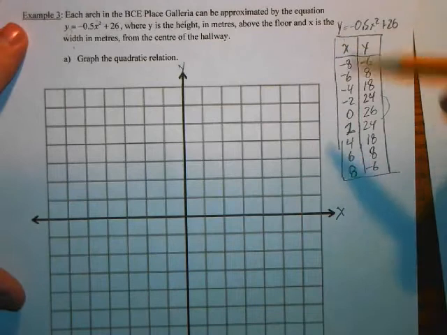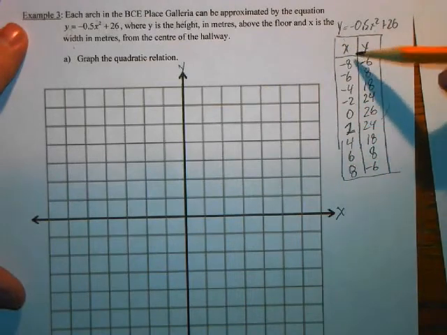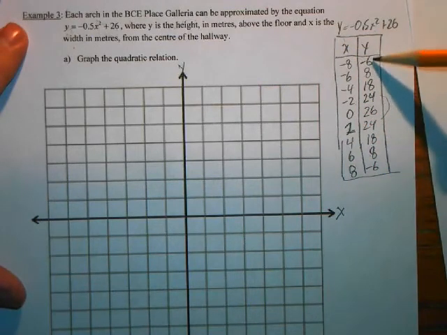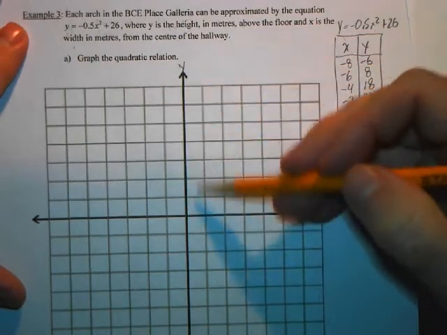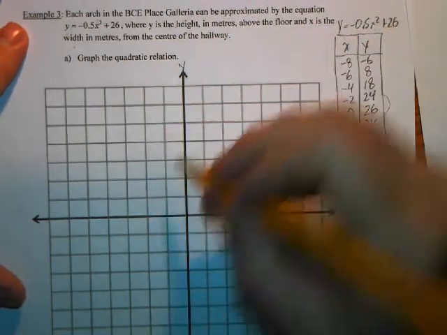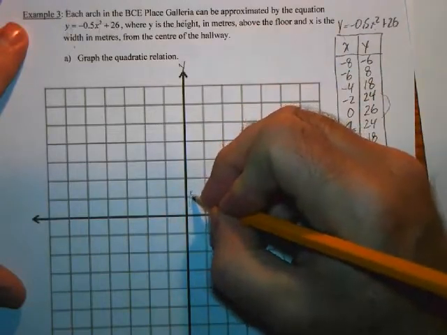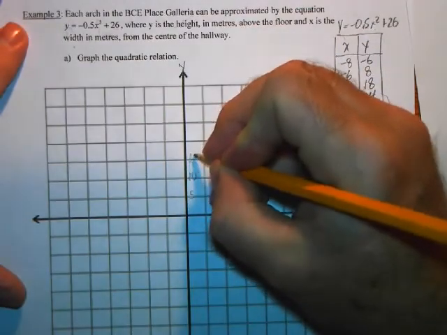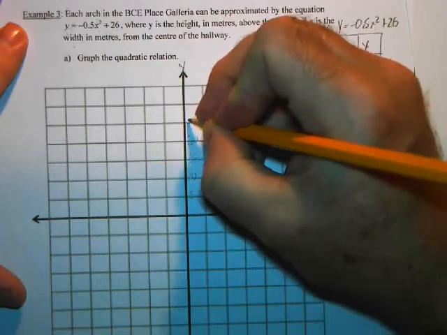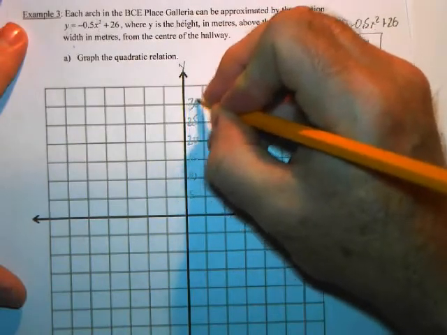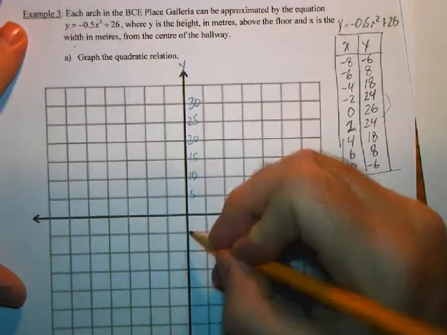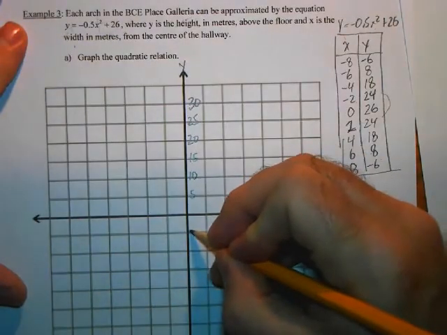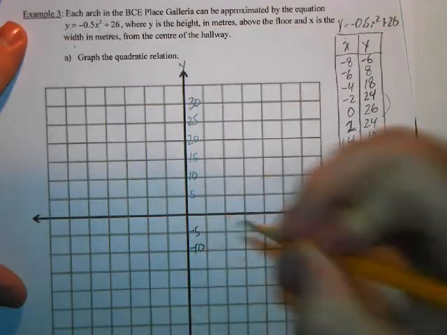So the first thing I notice is my y values: the highest is 26, the lowest is -6. So I'm going to have to fit 26 on here. It seems like maybe I should go up by 5s for this scale. 5, 10, 15, 20, 25, 30. And that should fit all the positive values. And then down here, I have to be able to fit -6, so I'll go down to -10.